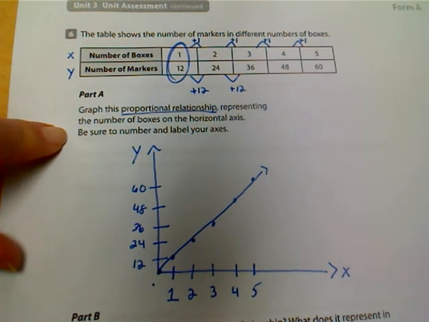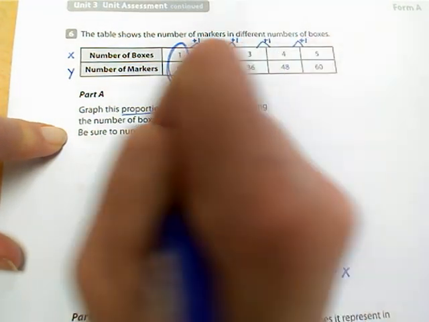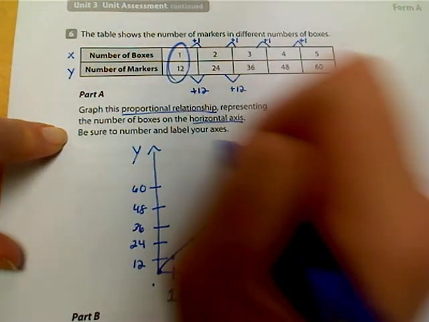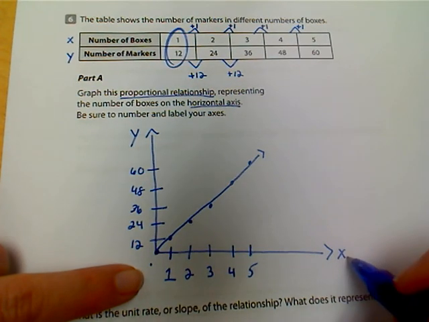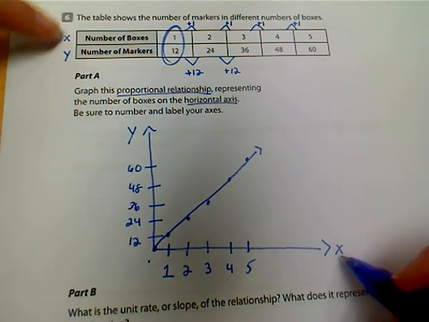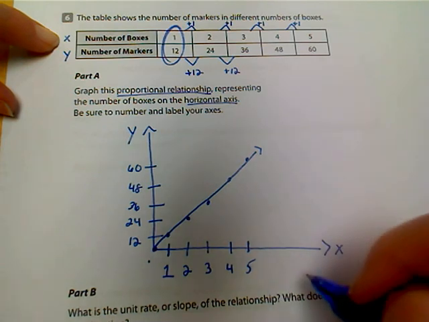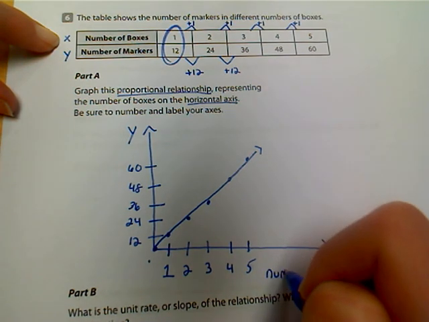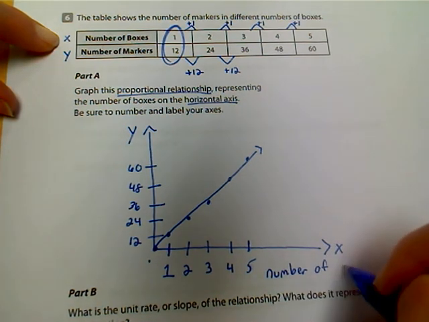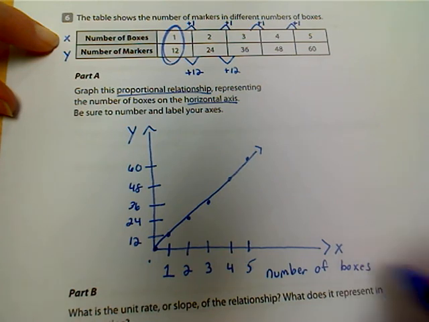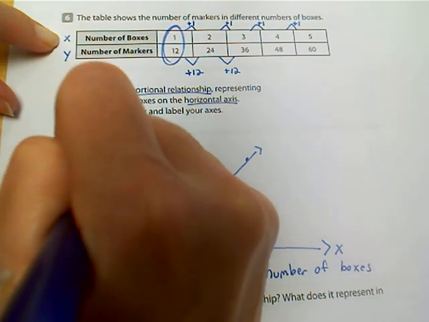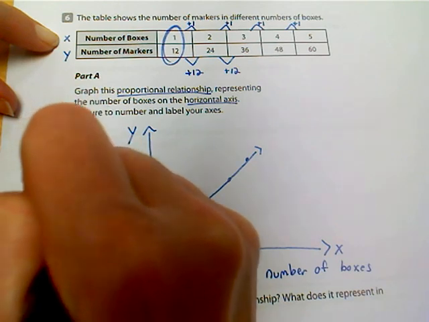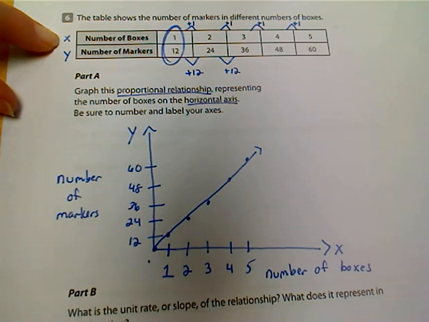It says to make sure that you label your horizontal axis and your vertical axis. So basically, what are my x's representing? My x's represent the number of boxes. So this is the number of boxes, and your y represents the number of markers. And that's all you've got to do there.